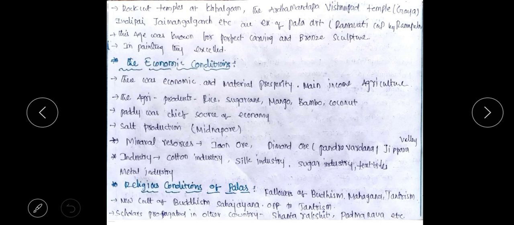And we see some of the rock cut temples that were there, like in places Kalgovan, and Ardhamandapa, the Vishnu temple in Gaya, and Indapai Jagamandkar. These are the important places. We see some examples of Pala art, like Ramavati, a capital built by Ramapala. It is an excellent work of Ramapala, the construction works, all of those.